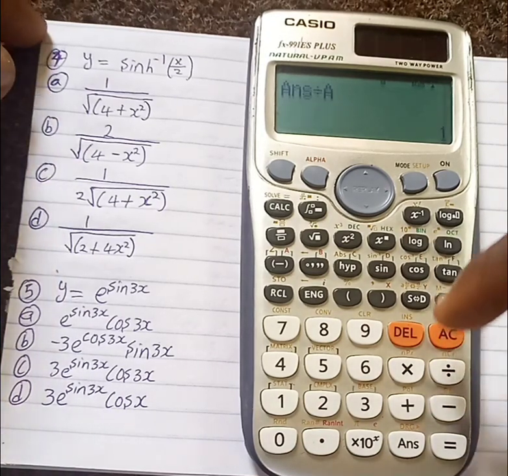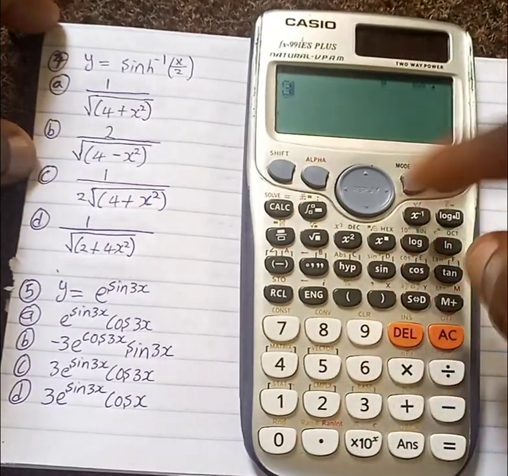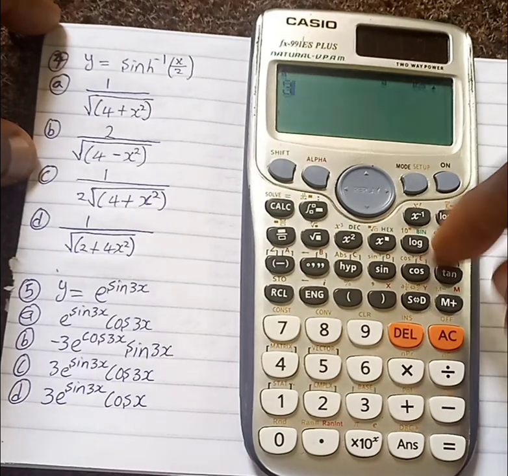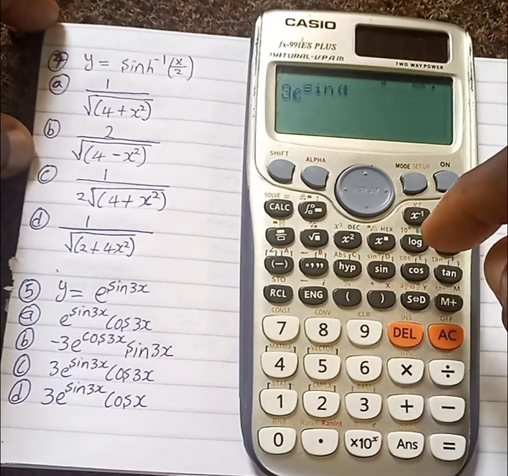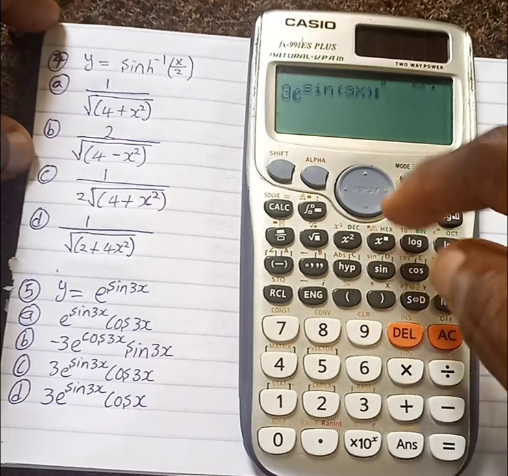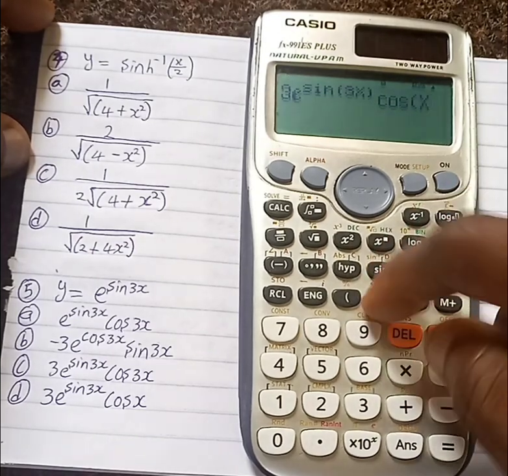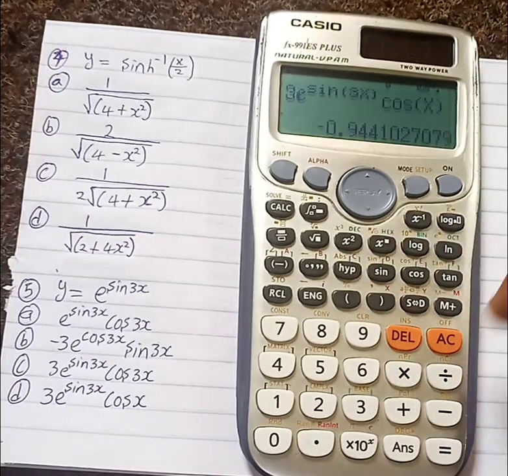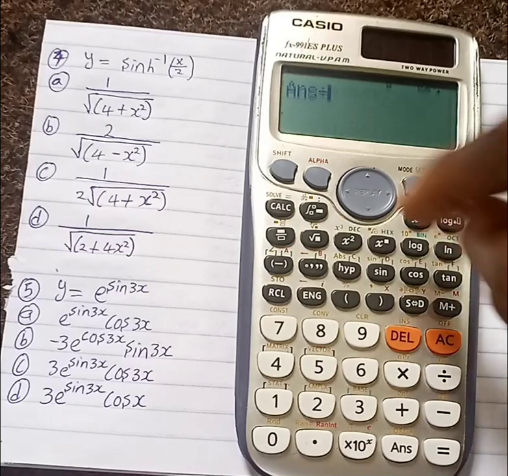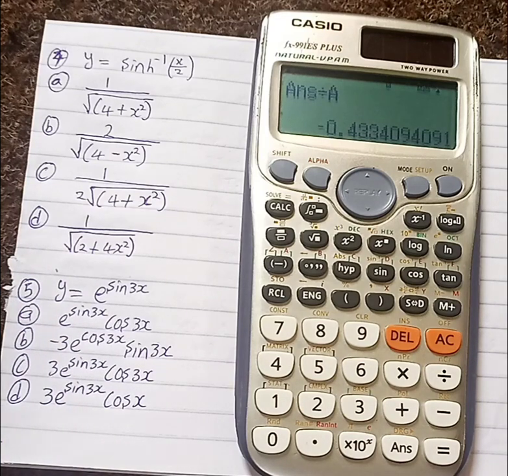Yes. Now let's see what option D will give us. That's 3e raised to the power of sine 3 alpha x cos x. Okay, dividing it by alpha a. So we can see that option C is the correct answer because it gave us 1 at the dot.